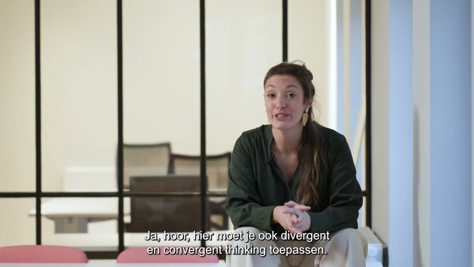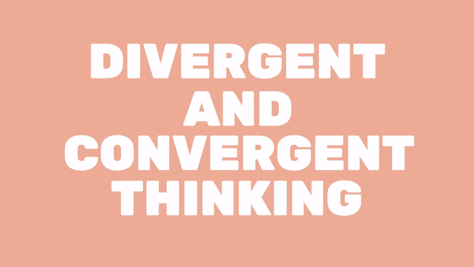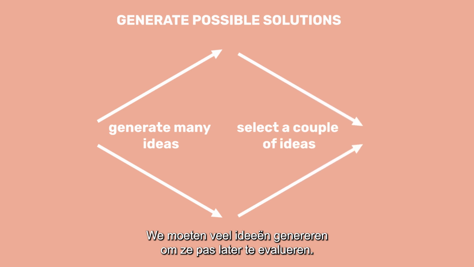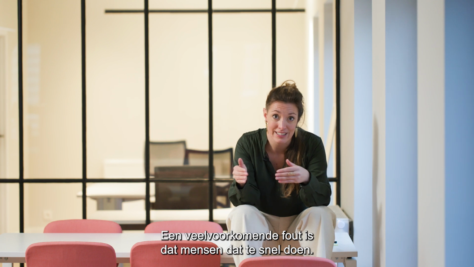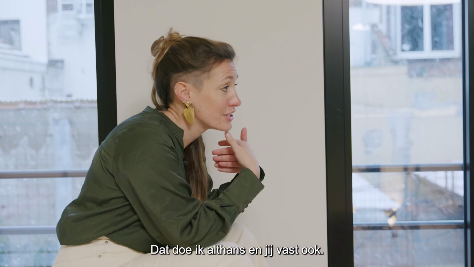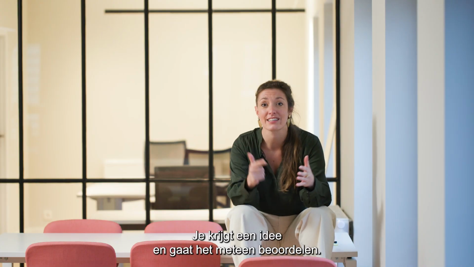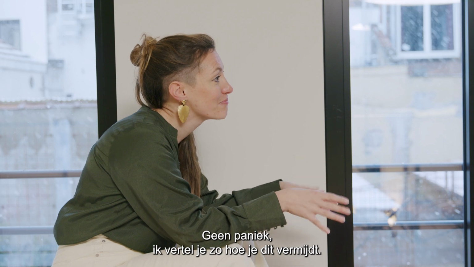And yes, here too we need to use divergent and convergent thinking, meaning we need to generate a lot of ideas to only later evaluate them. Now, a common mistake people make is that they do that too fast. I know I do, and I bet you do too, that the moment you have an idea, you immediately judge it. But don't panic, I will tell you how to avoid this in just a minute.